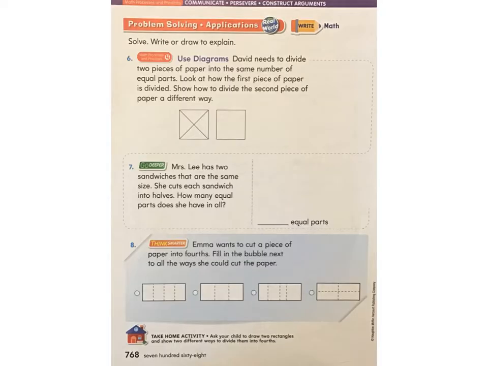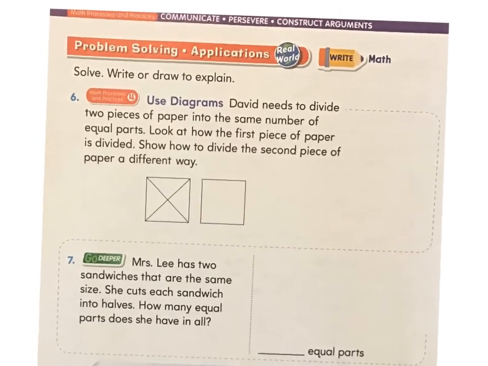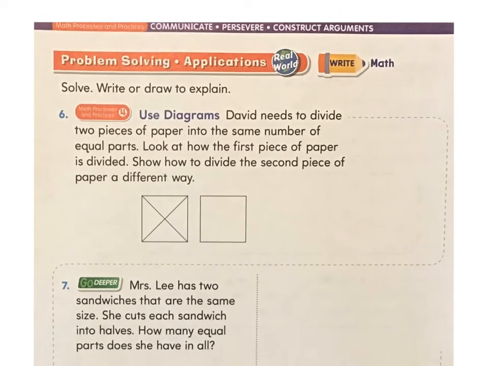For page 768, let's take a look at number 6. David needs to divide 2 pieces of paper into the same number of equal parts. Look at how the first piece of paper is divided. Show how to divide the second piece of paper in a different way. This shouldn't be too hard. We just did something similar to it on the last 2 pages. How about if we made a plus sign in the middle?